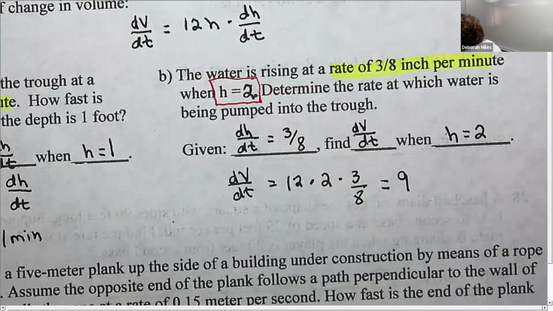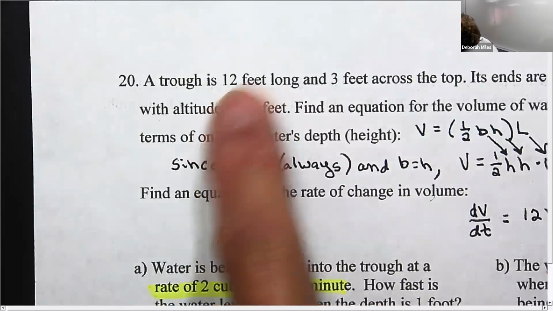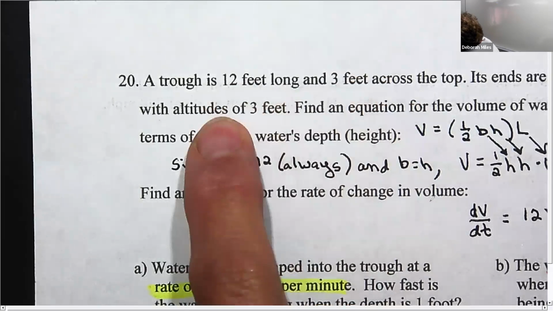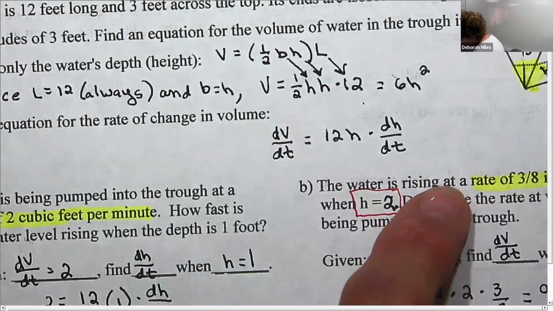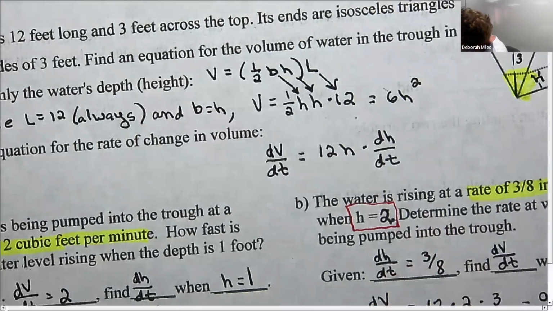You see anything wrong with using 3/8 for dH over dt? Oh, darn. Everything else was in feet. The trough is 12 feet long, 3 feet across the top, and the altitude of the end is 3 feet. I have to change, yep, gosh darn it.